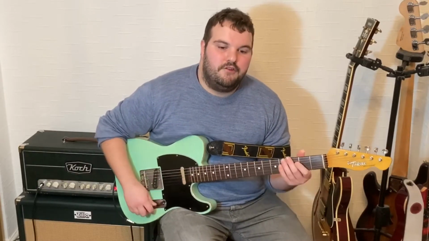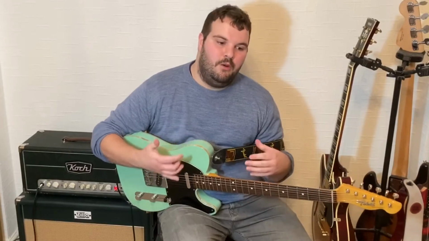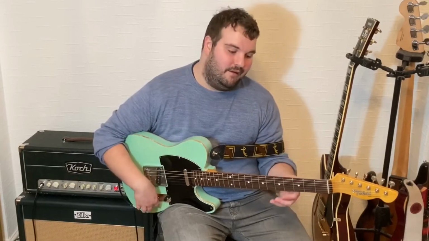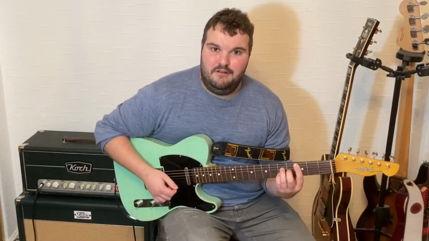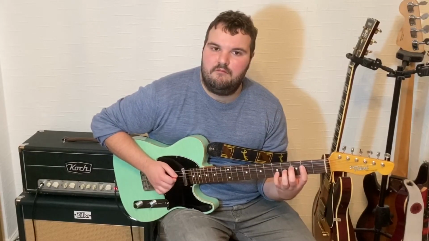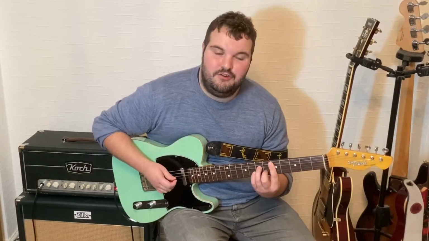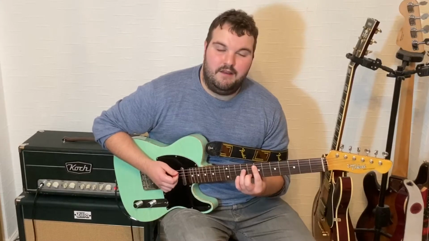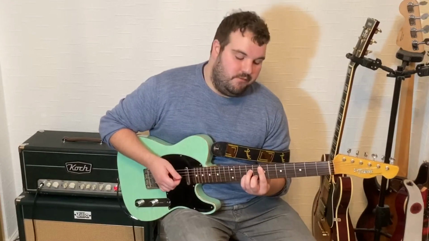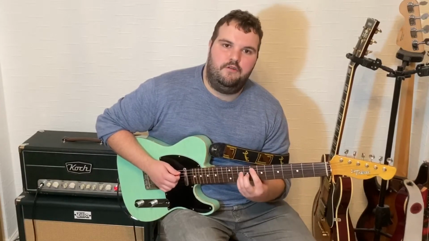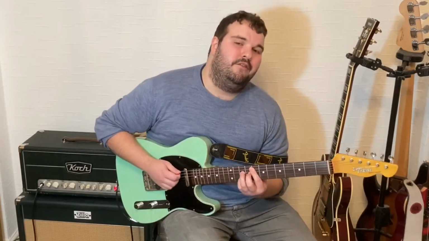Okay, so when you're first getting into modes, it's important to understand them that way, because you understand them from a key center. You learn what chords are in the key that way. So over C major 7, you use C major scale. Over D minor 7, you use D Dorian. Over E minor 7, you use E Phrygian. Over F major 7, you use F Lydian.